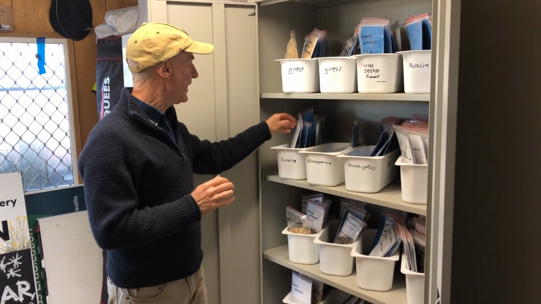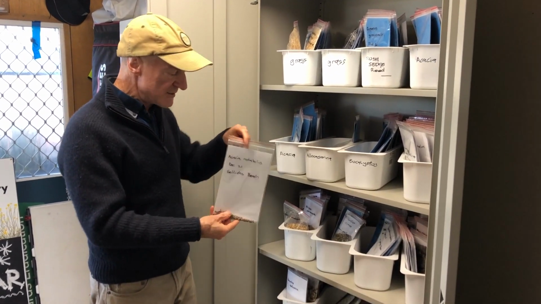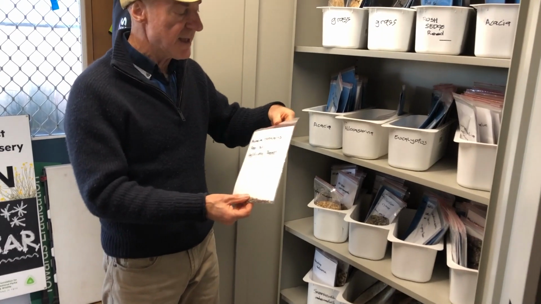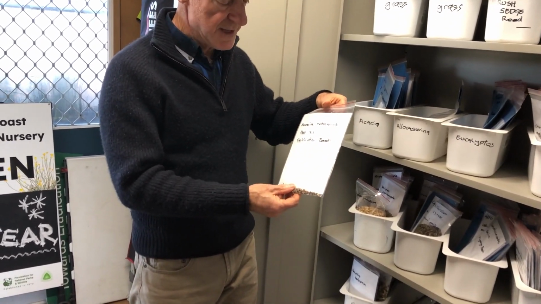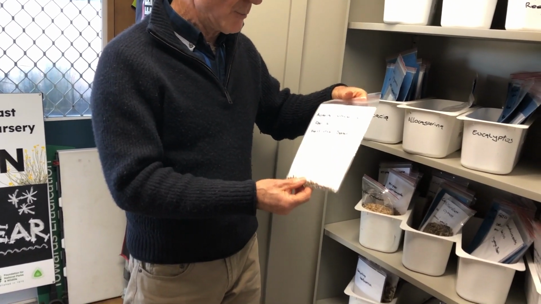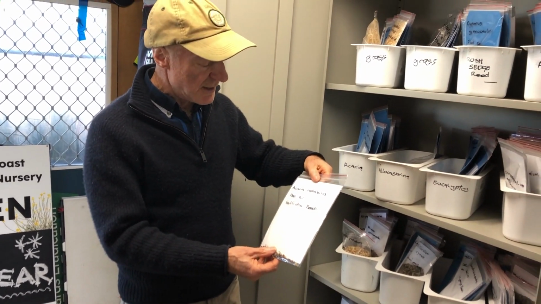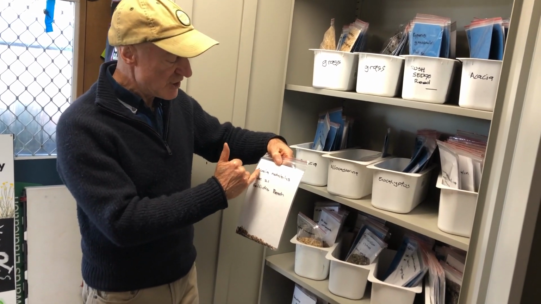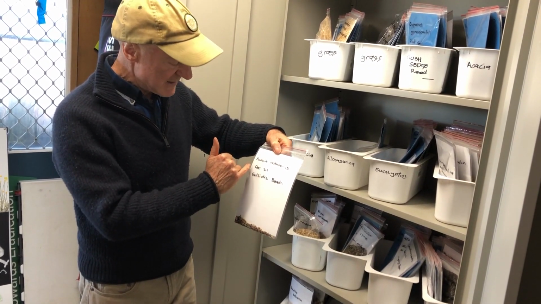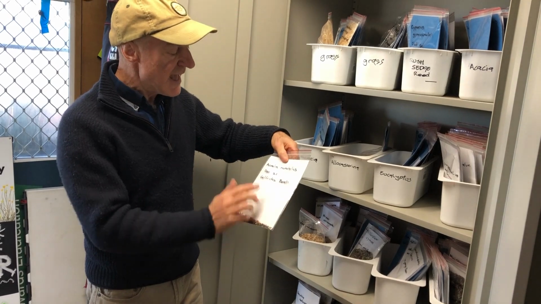We have identified each packet. It's all standardized. We've got a Ziploc bag, and that helps to seal off the seeds from moisture and from insects. And each is labelled with the genus and the species, the date that the seed was collected, and the provenance.